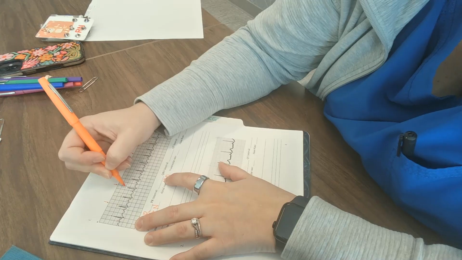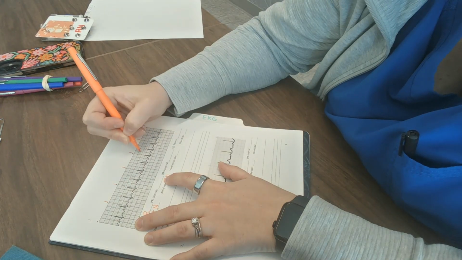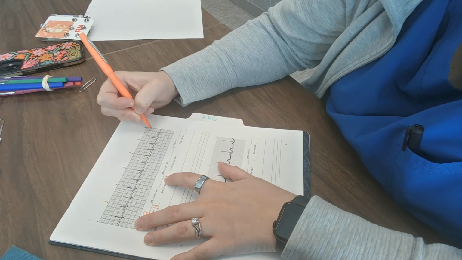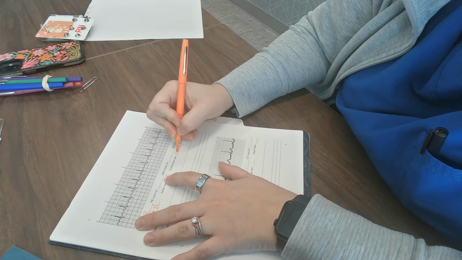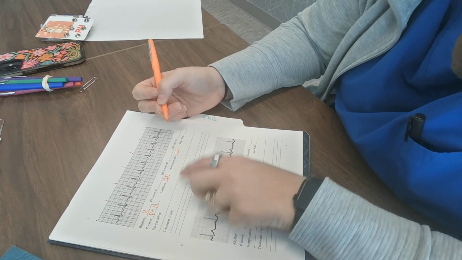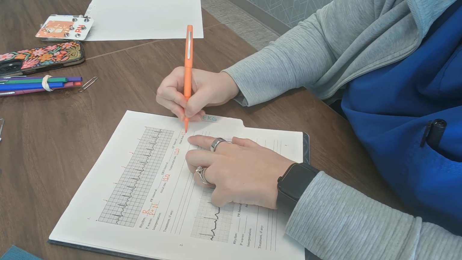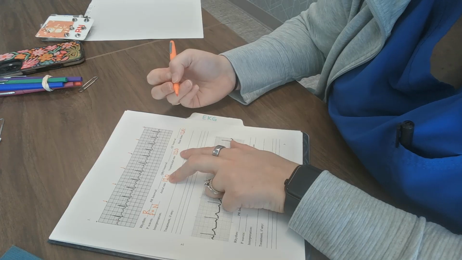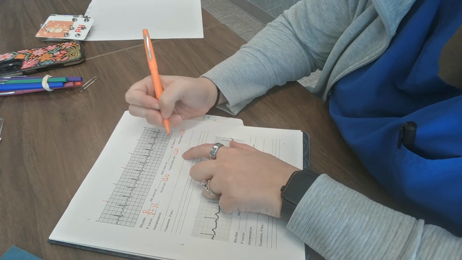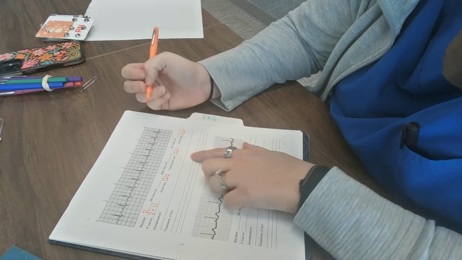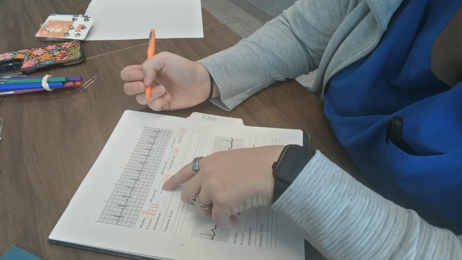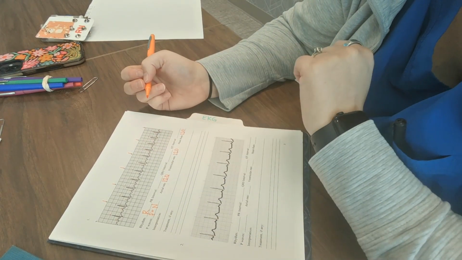I'm going to do the same thing for my ventricular rate, where I count my QRS complexes. 1, 2, 3, 4, 5, 6, 7, 8, 9, 10, 11, 12. So same, I have a ventricular rate of 120. Those match, so that is my heart rate. If those don't match, we are going to go with the ventricular rate for our heart rate. Okay, so it looks pretty normal to me. Right now it's looking like sinus tach.